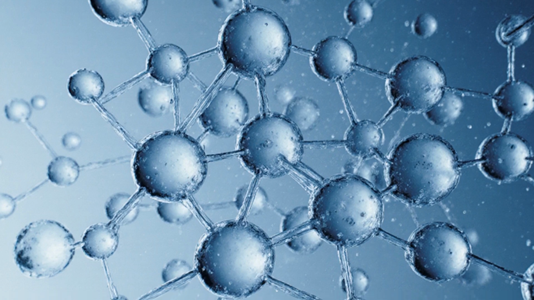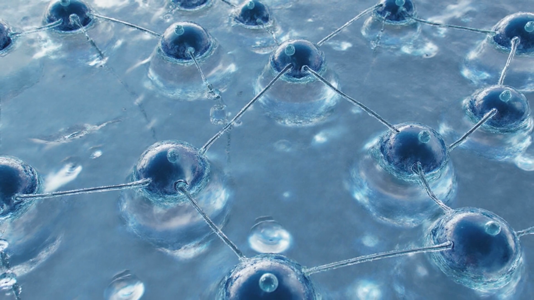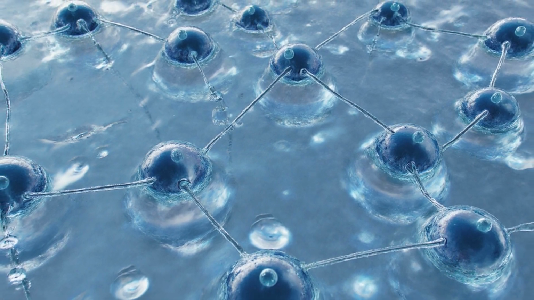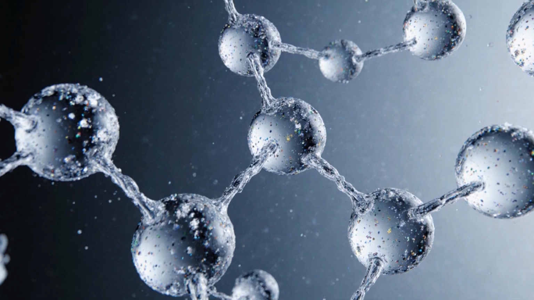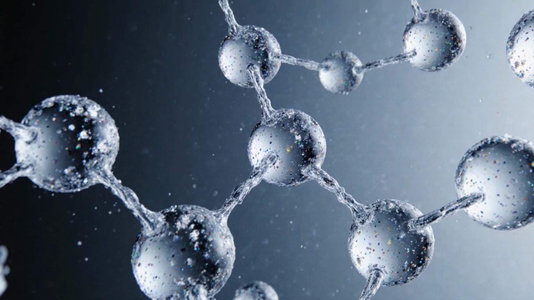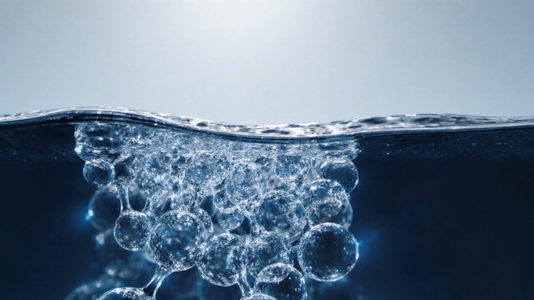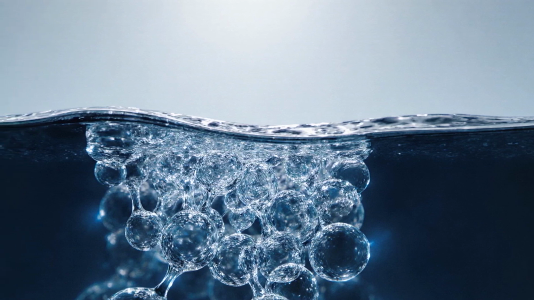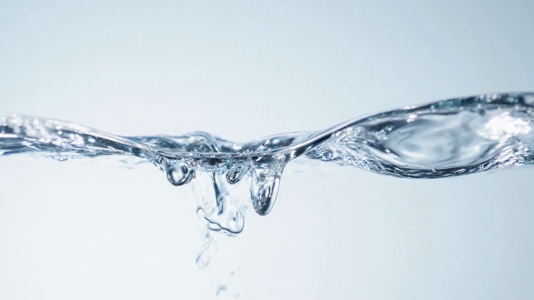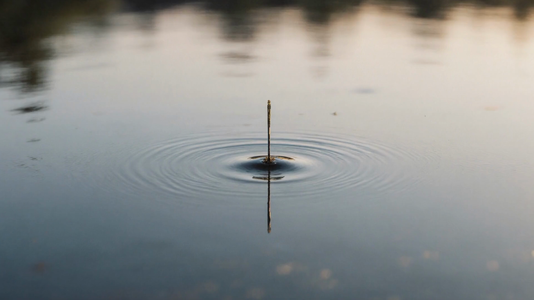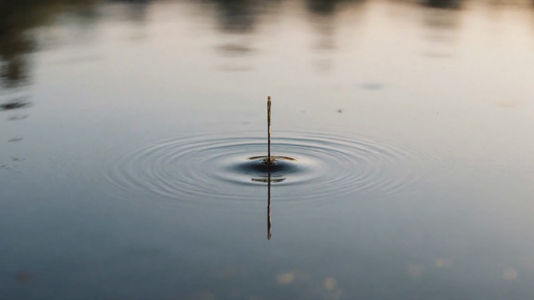Surface tension is a property of liquids that allows them to resist an external force. This phenomenon is primarily due to the cohesive forces between liquid molecules. In water, these cohesive forces are particularly strong because of hydrogen bonding. Molecules at the surface experience a net inward force, minimizing surface area. This inward force creates a skin, or tension, at the surface of the water. This surface tension allows water to support small objects or resist penetration.